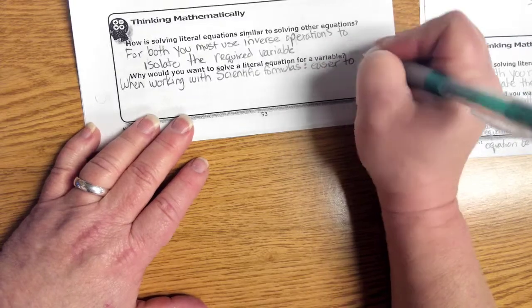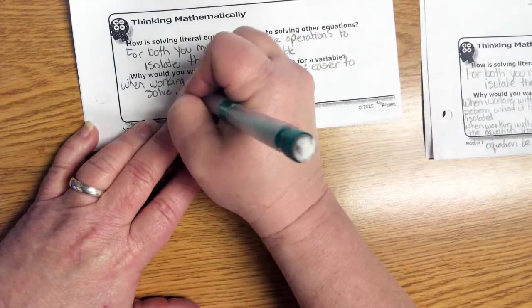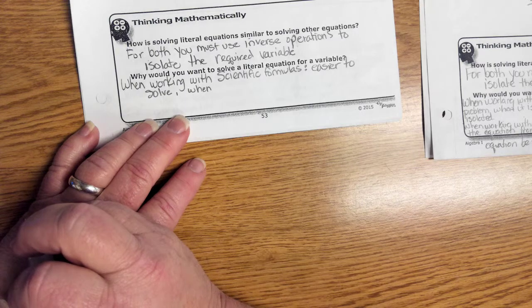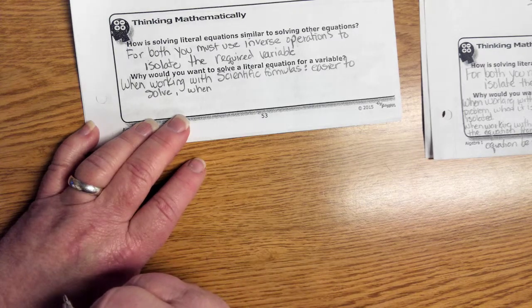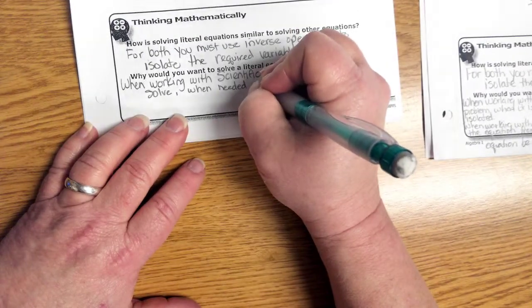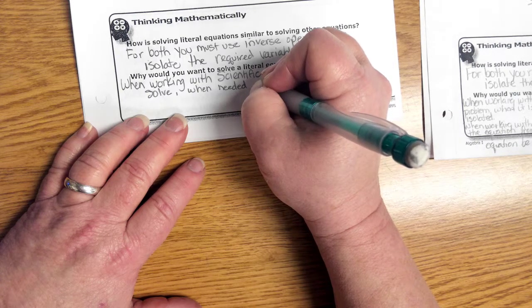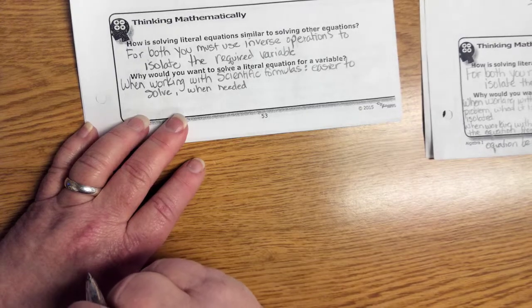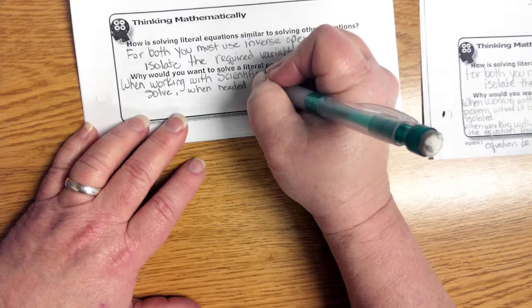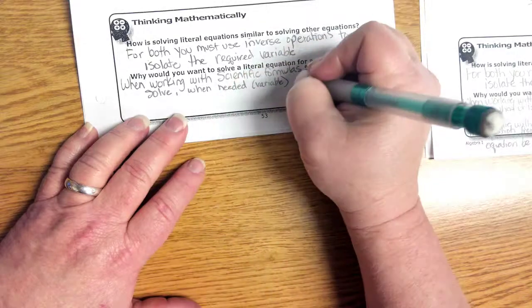Easier to solve when needed, variable or answer, I guess, is isolated.